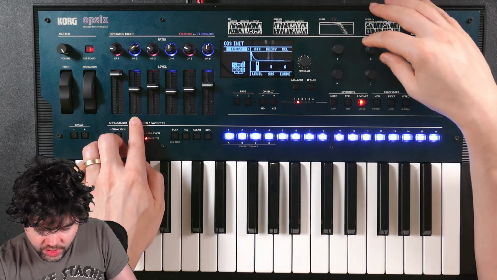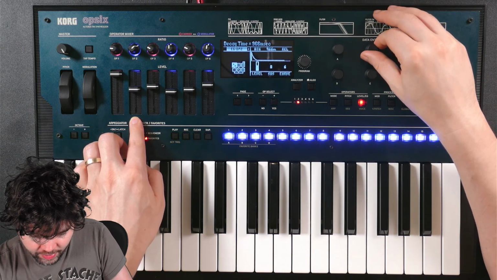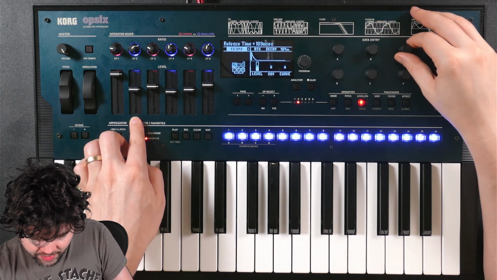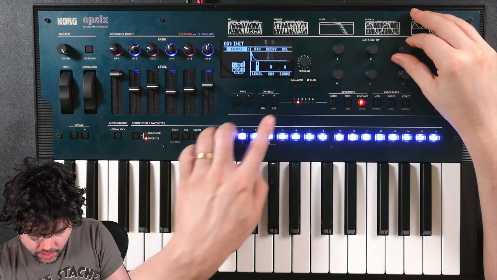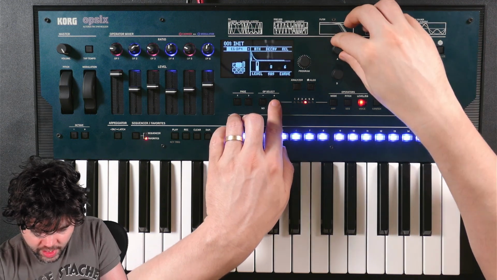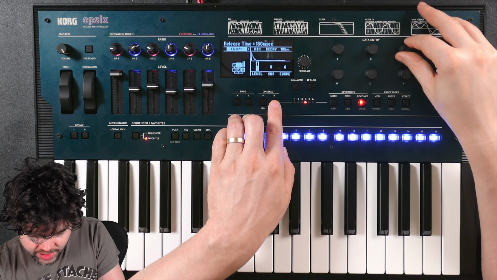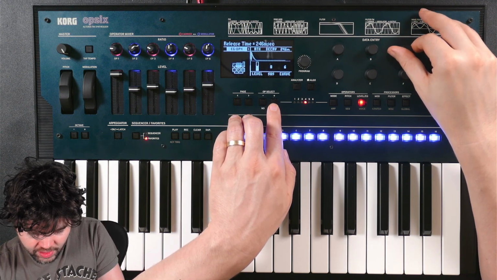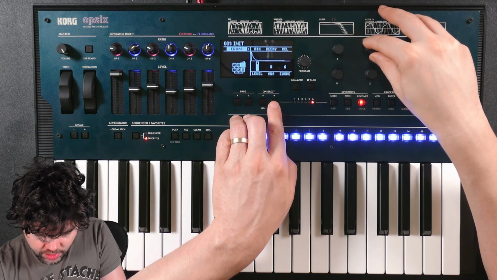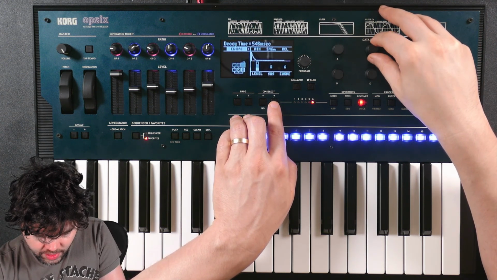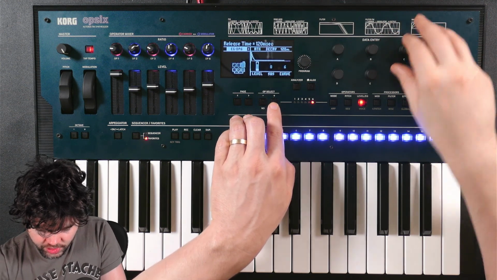I'm going to continue that pattern, but I'm going to start halving these things. So this is going to be a 1-second decay with a 0.5-second release. Then a 0.5-second decay with a 1/4-second release. Then a 1/4-second decay with an 1/8-second release.